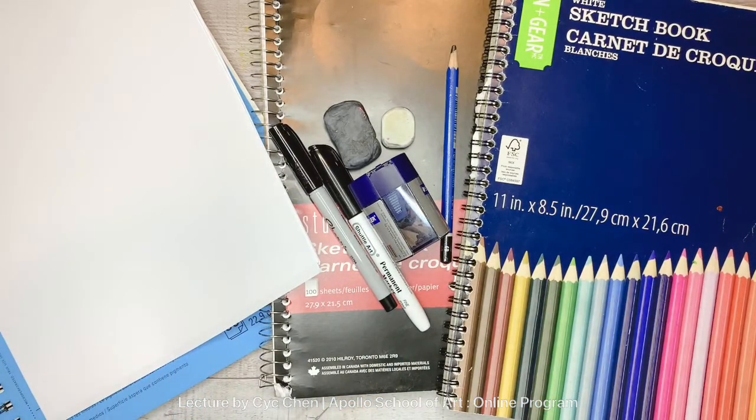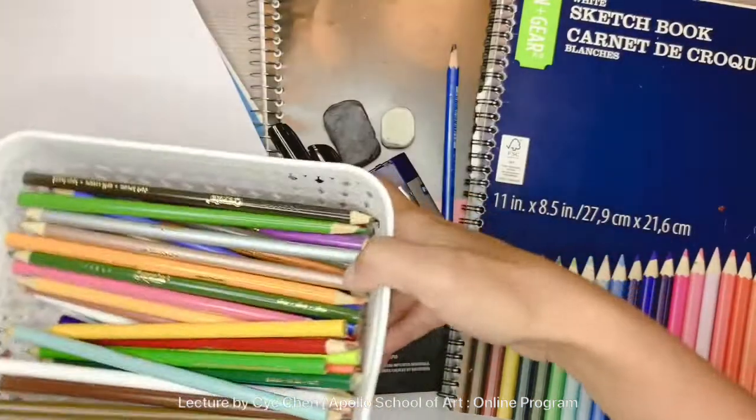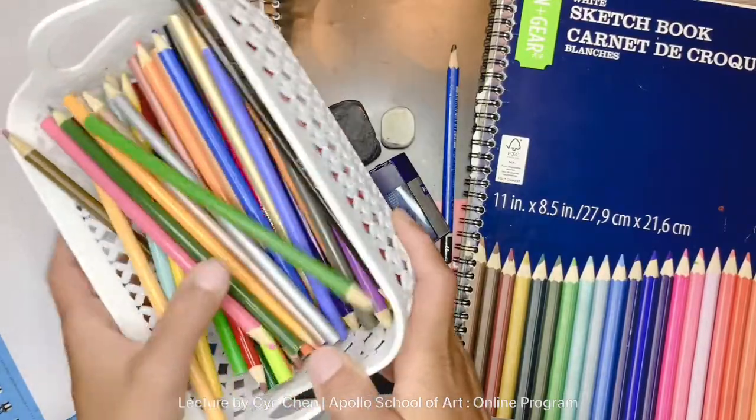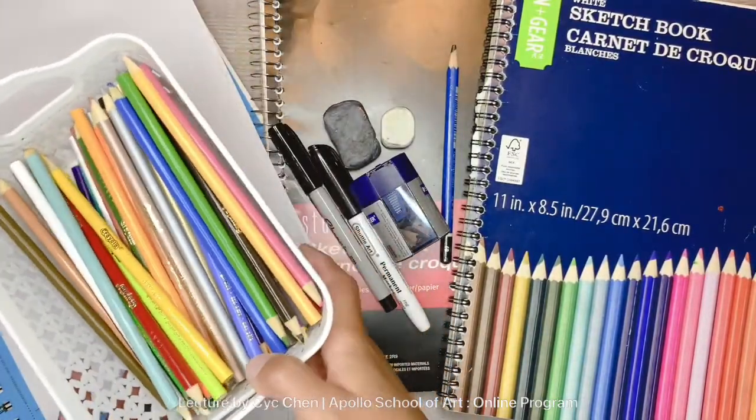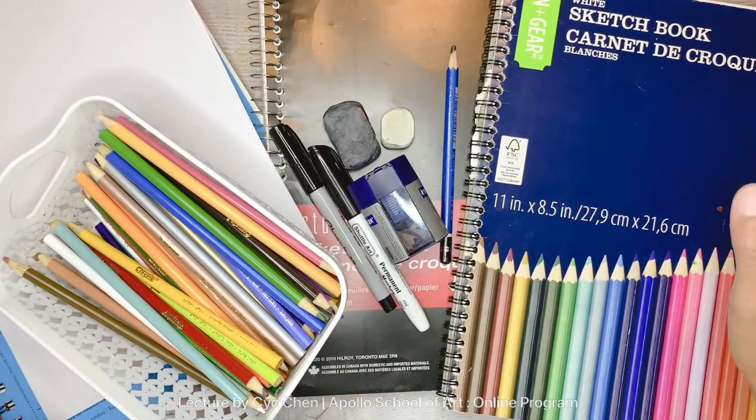And of course, at the middle of the class, I will ask you to get your pencil crayons. Alright, we are going to color with the pencil crayon at the middle of the class. Alright, so let's get all the stuff ready for the class.